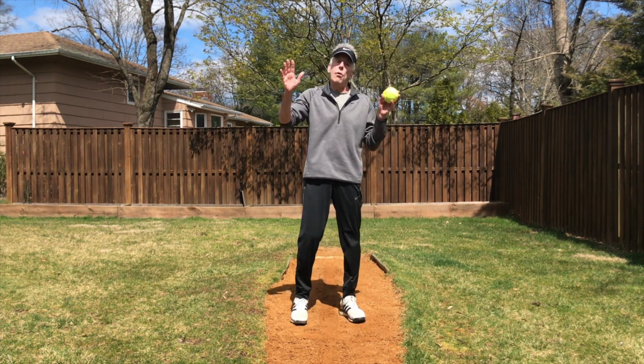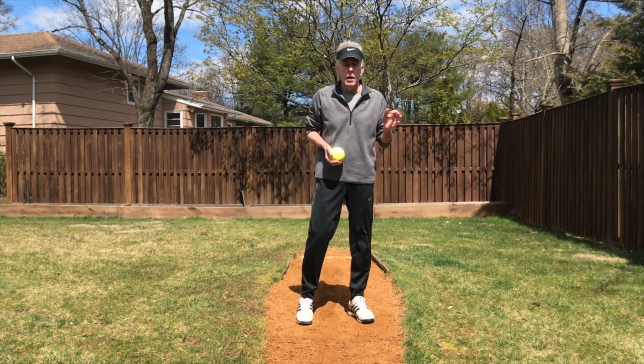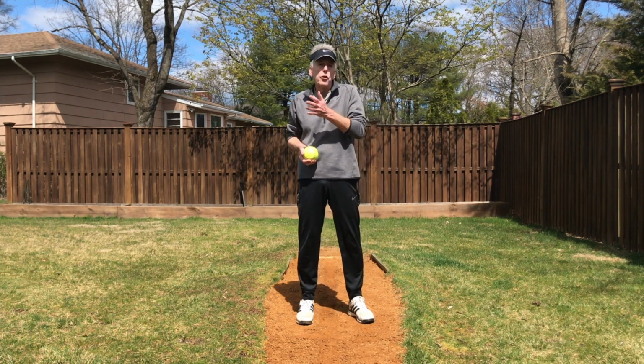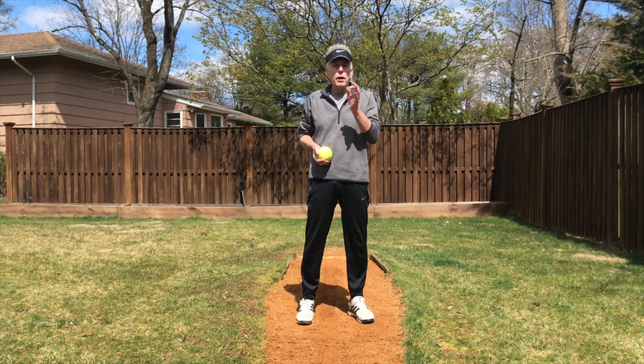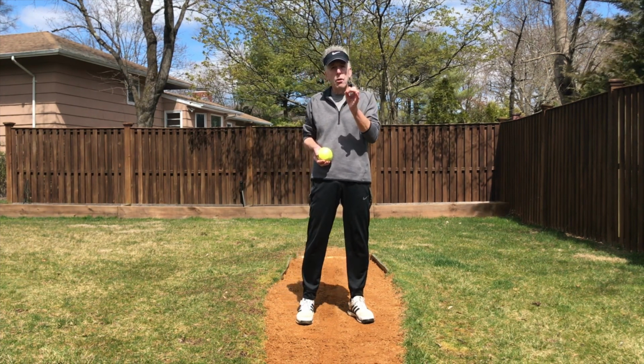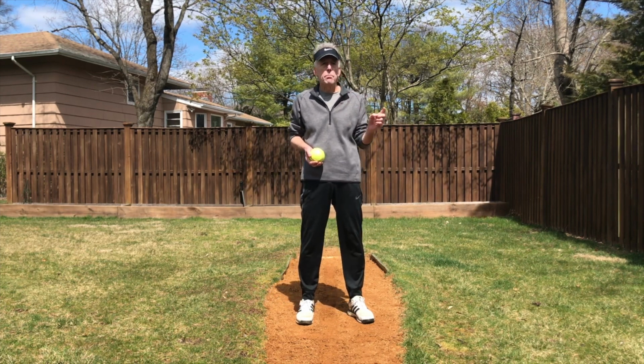Now, the one thing we haven't talked about here is velocity. You could throw off-speed curveballs, and it's just going to be noticed as a curveball sooner because of the lack of speed. I prefer my curveballs and my drop balls to be power pitches, not off-speed pitches.